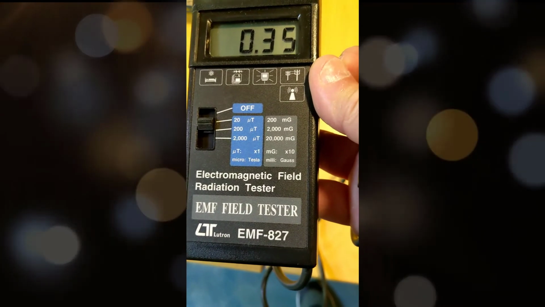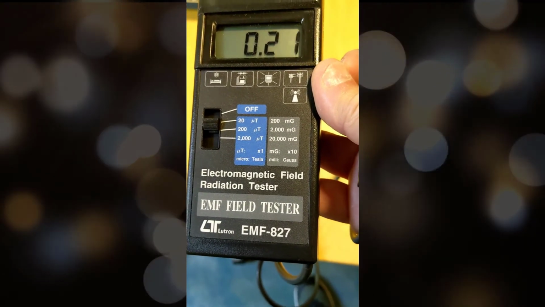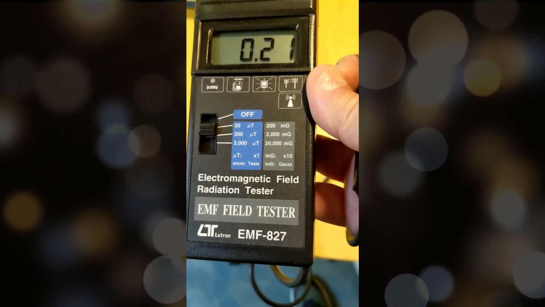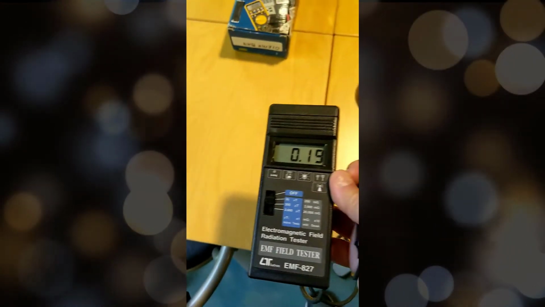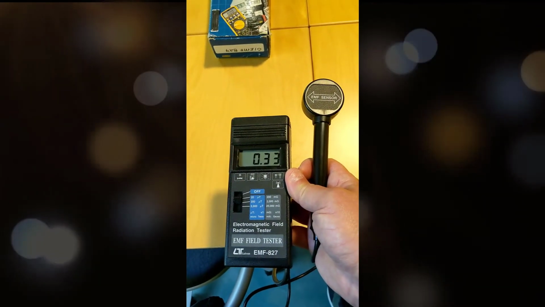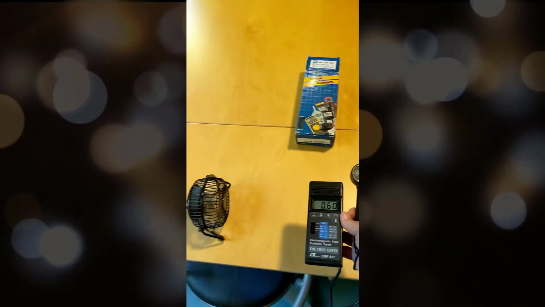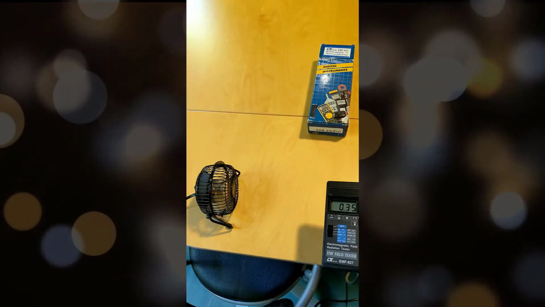If you want microtesla, you just take the reading directly. And the source that I'm close to is this little fan. So you can see just a couple of feet away I'm at 0.3 to 0.4. That's about 2.5 feet away.